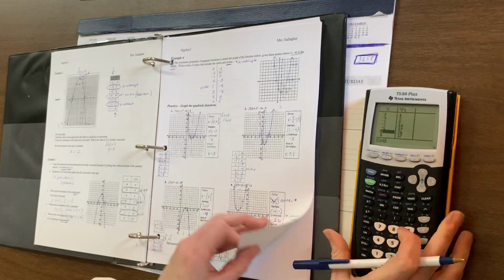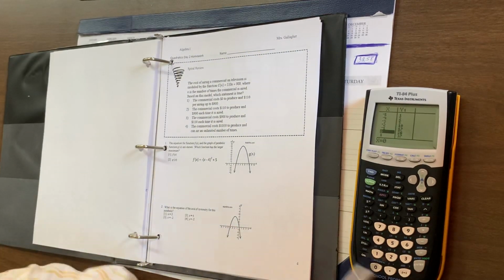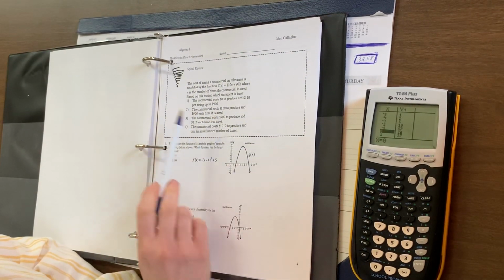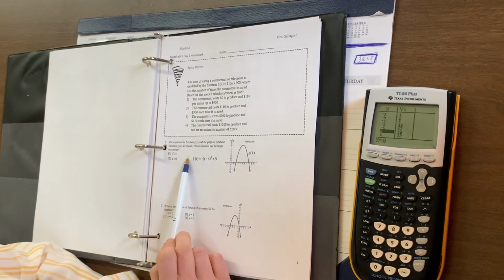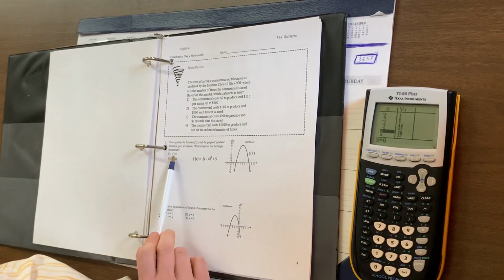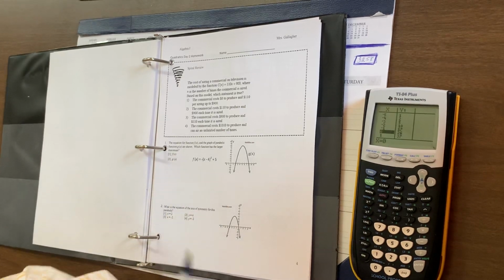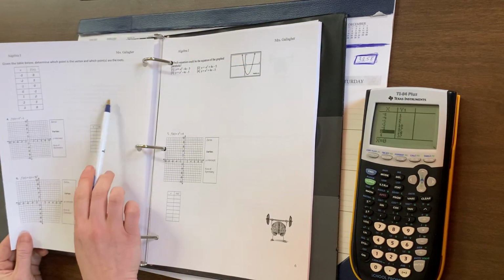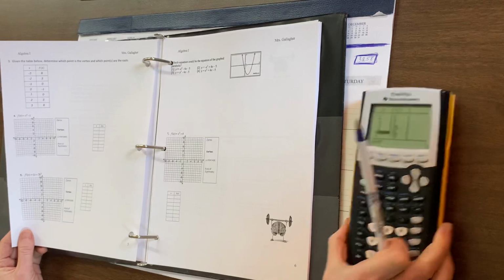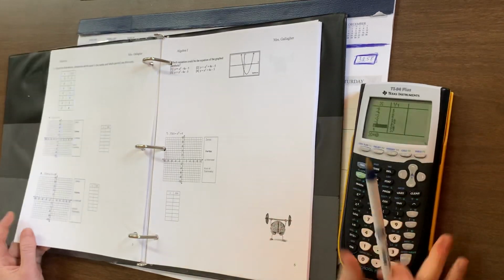Okay, so we've gone through quadratic stage 2. Now you should move on to this, where it's the spiral review. And you have a couple, this is a choice question, and this is multiple choice. And some more graphs for you to figure out if you know the vocabulary. Have fun!